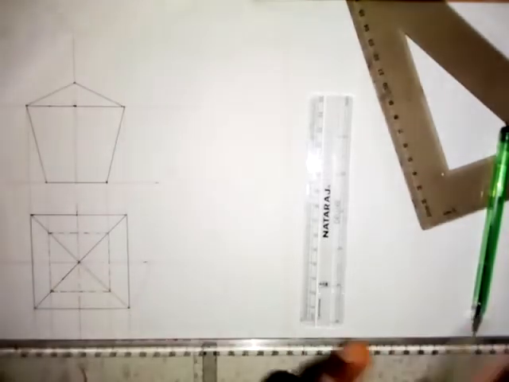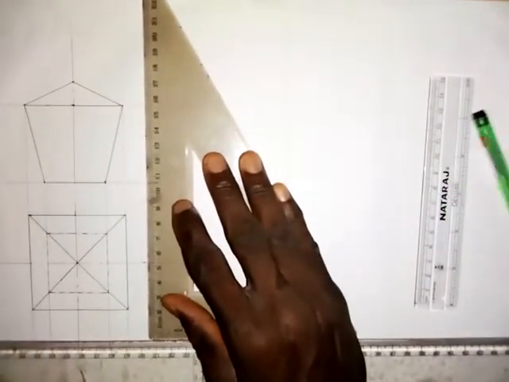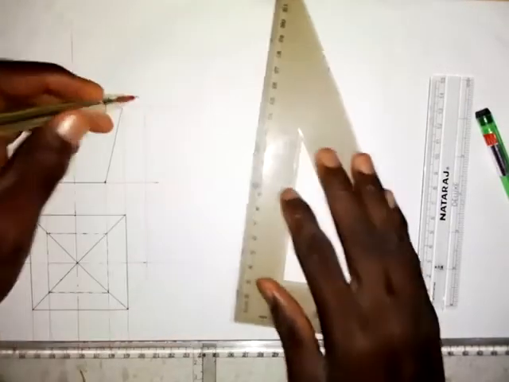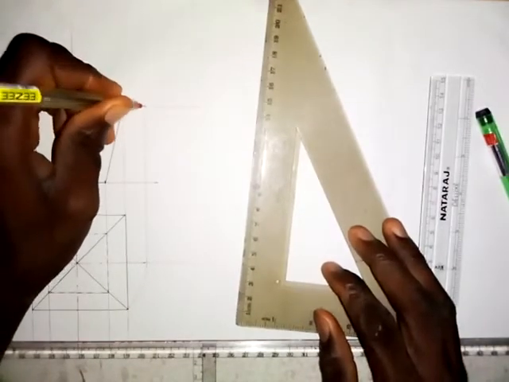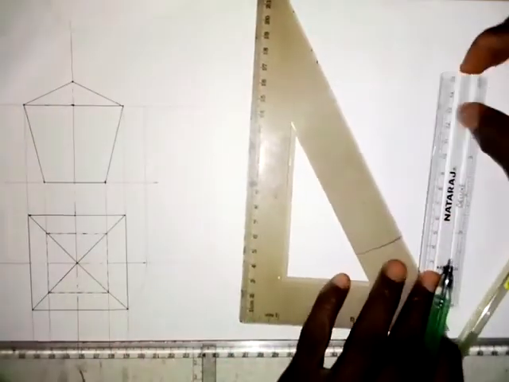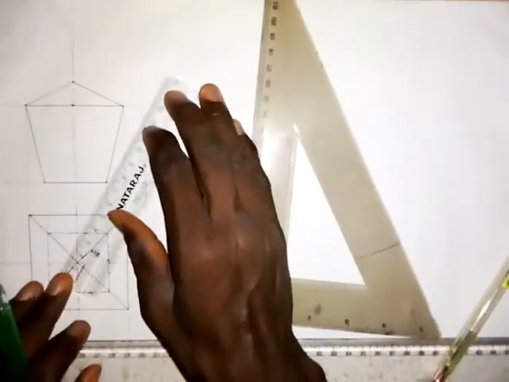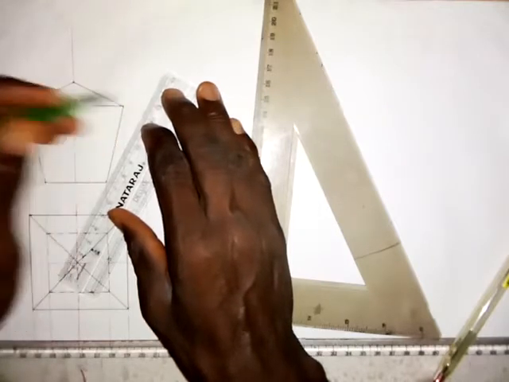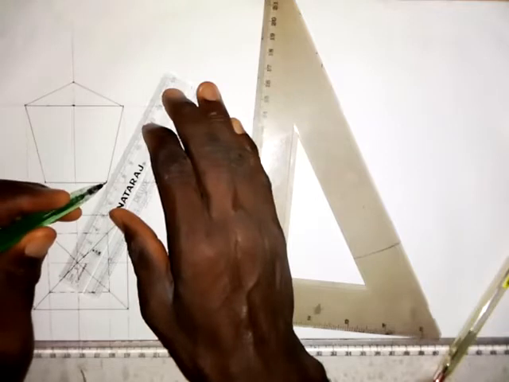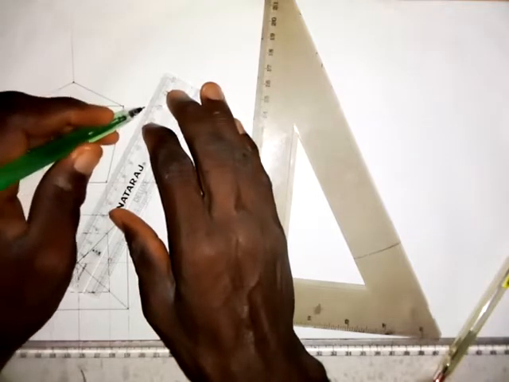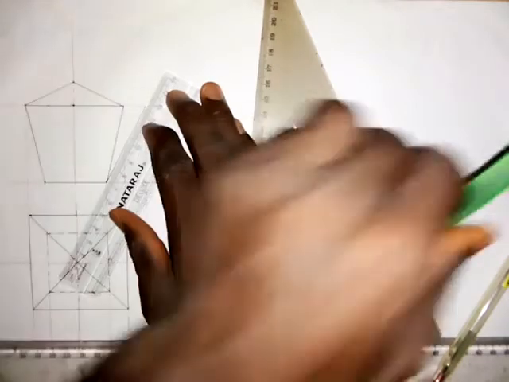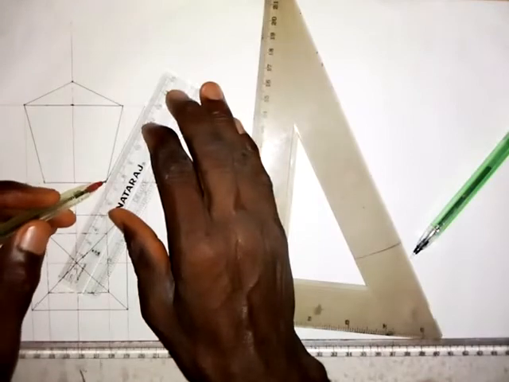Then after you have drawn this arc, take this line from here up to this point here, so you touch this point. From this point, draw a line and let it pass through this point here. Draw it to this point, and then I will need to extend it for a reason which I'm going to tell you.